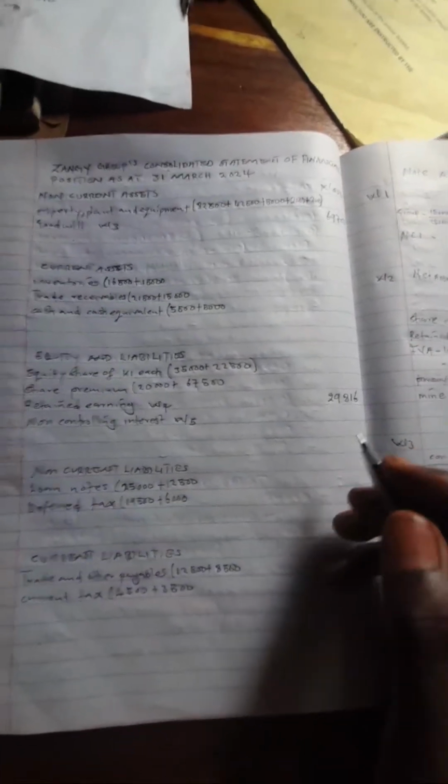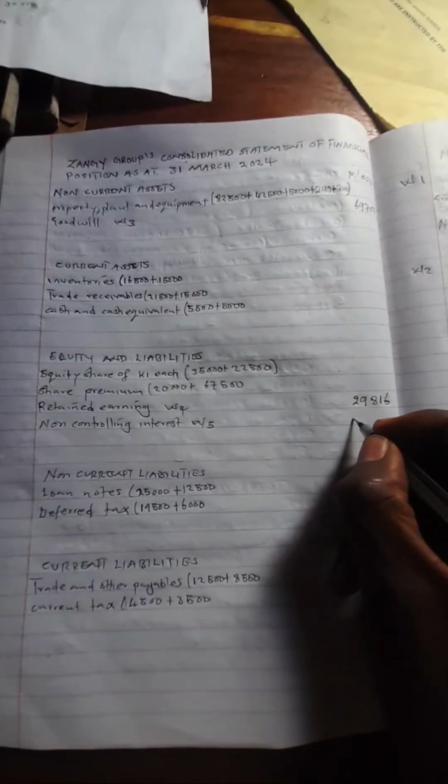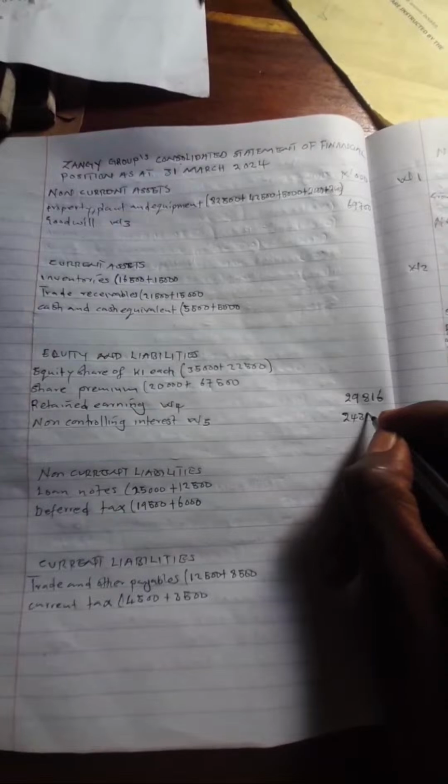I'm pretty sure you're able to see that one. We found that was non-controlling interest, 24,344.